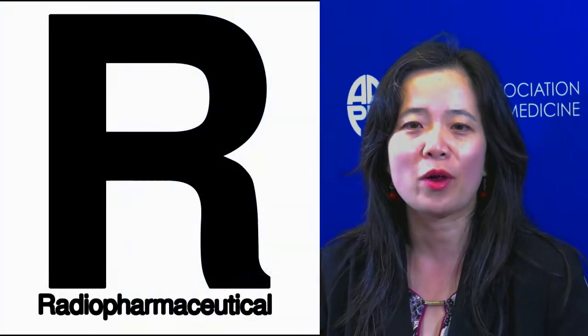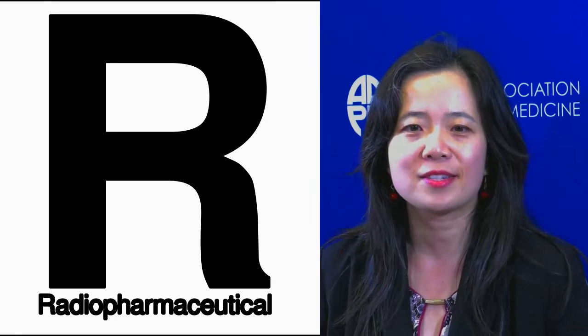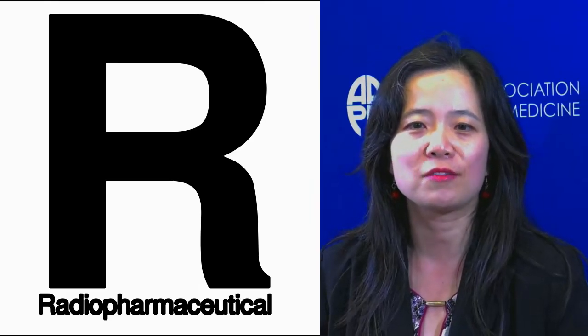Positron emission tomography, or PET, is a type of imaging that takes pictures of patients who have been administered radiopharmaceuticals. PET can be incredibly helpful for diagnosing, describing, staging, and monitoring the treatment of disease, especially cancer.